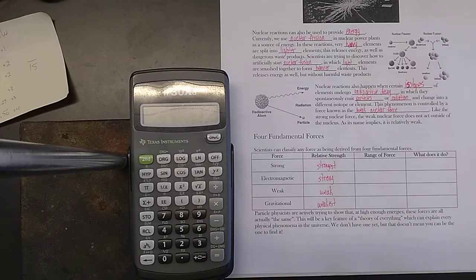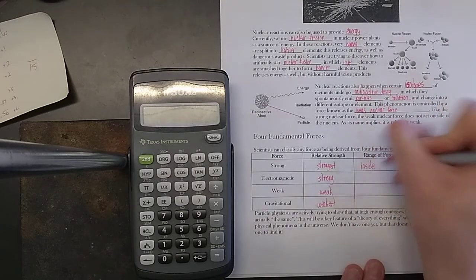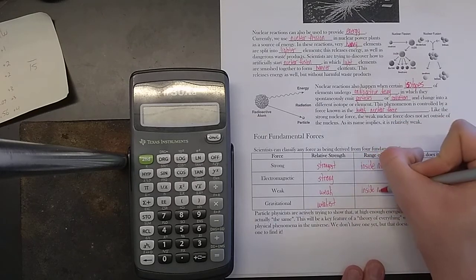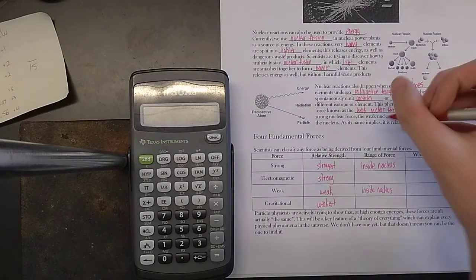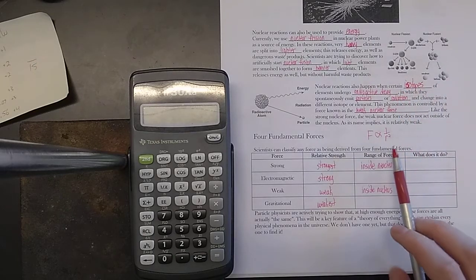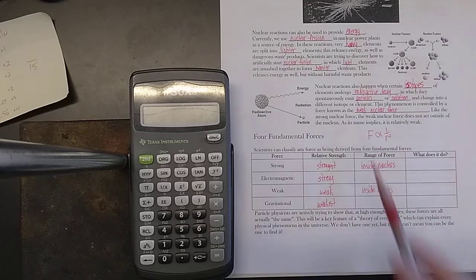The range of the force, we've talked about these before. The strong and the weak force only act inside the nucleus. Whereas the electromagnetic and the gravitational forces are both proportional to 1 over r squared. In other words, the inverse of the square of the distance between two particles is proportional to that force. These forces fall off as you get farther and farther away.